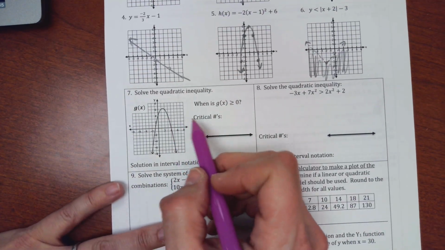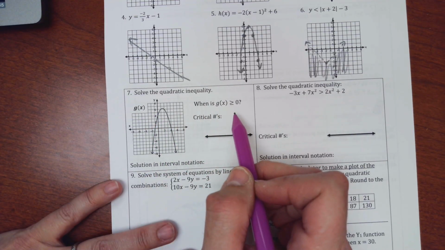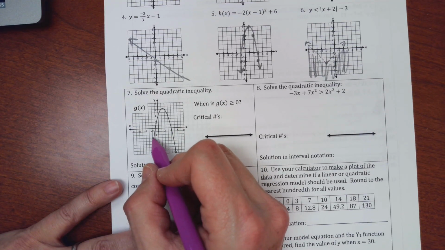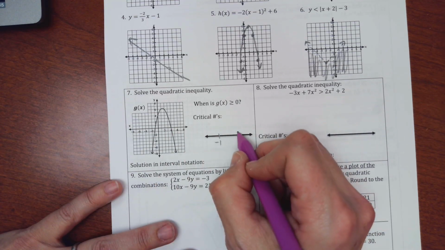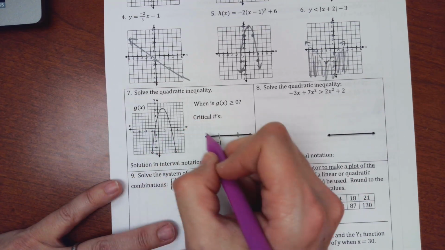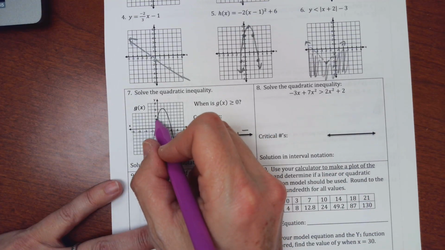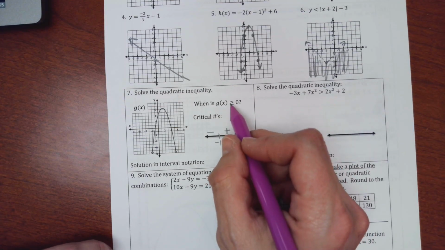Okay, in this question here, I'm being asked, when is this function, when is this picture greater than or equal to 0? So my critical numbers are my x-intercepts. That's where it changes from negative to positive. So that'd be -1 and 4. So notice my graph is below, then it's above, then it's below again. So negative, positive, negative.